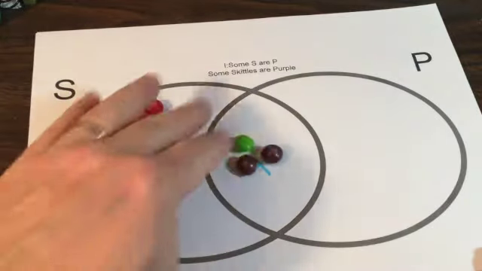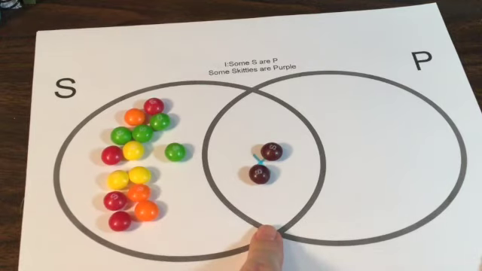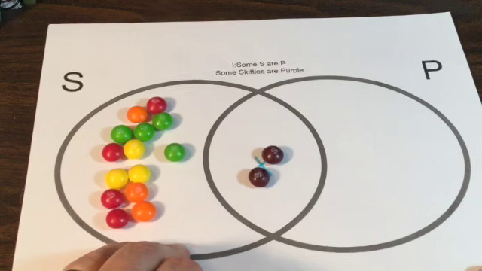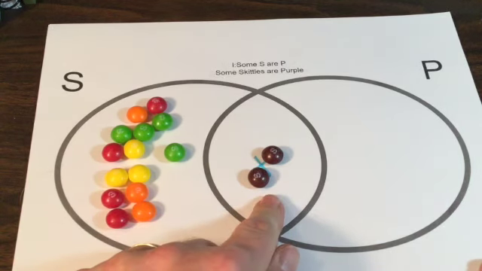And some, oh, hey, Mr. Green, what's he thinking there? So, some are purple, but there might be some that are not. You don't know that for sure. What you know for sure is that some are purple.